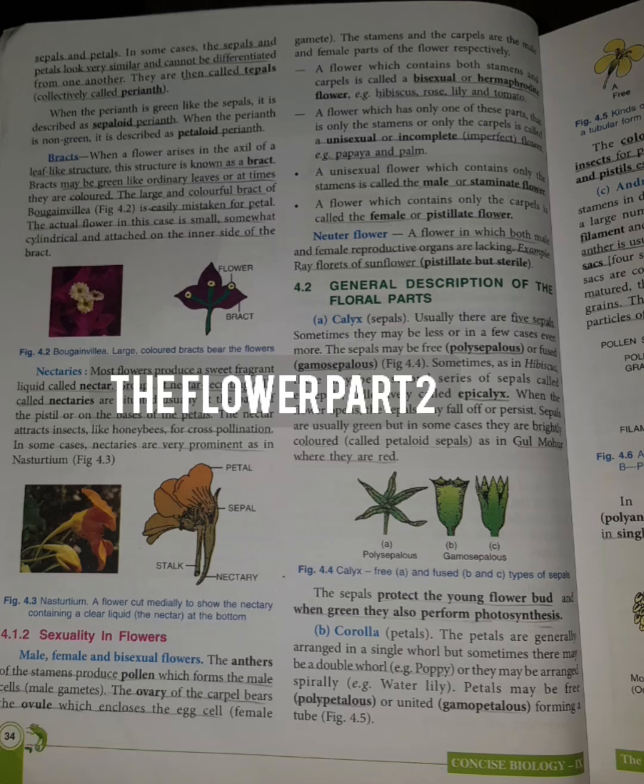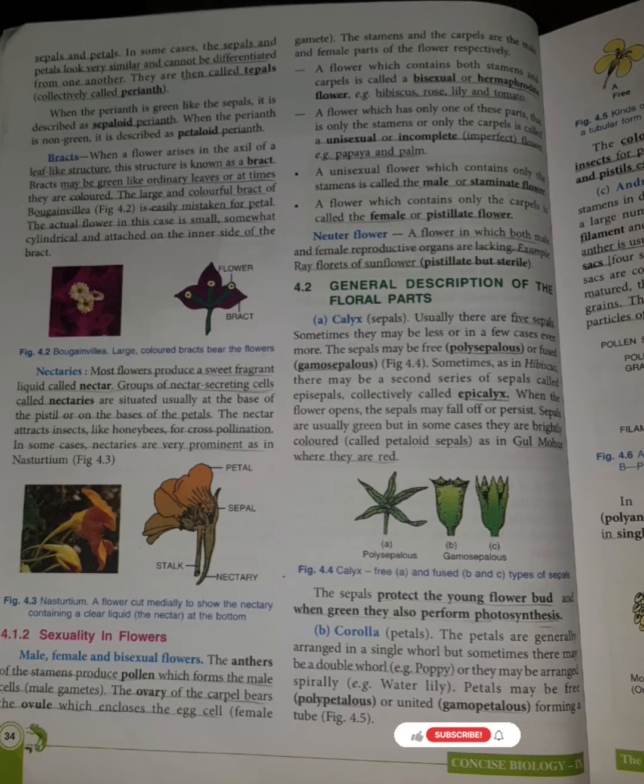Students, today we are going to study the flower part 2. This is the continuation of the video. So in the last video I told you about the flower and its definition, its 4 whorls, and about bracts and nectaries. So in this video I will tell you about the sexuality in flowers and the general description of the floral parts. So let's start. Sexuality in flowers.